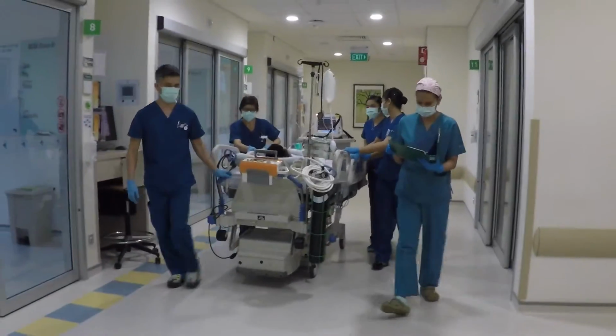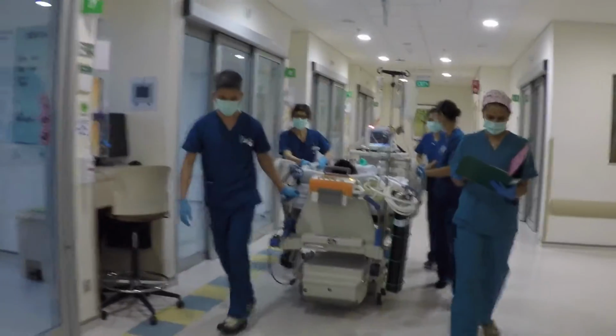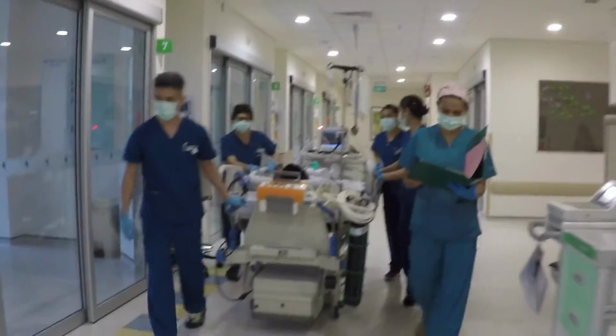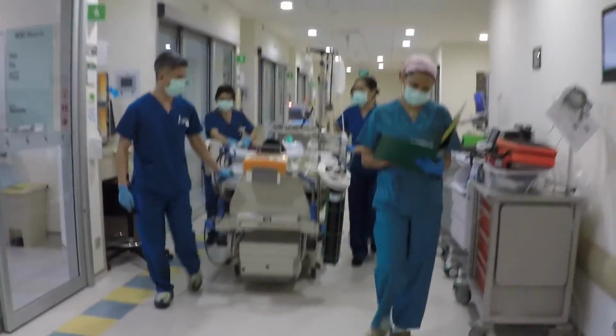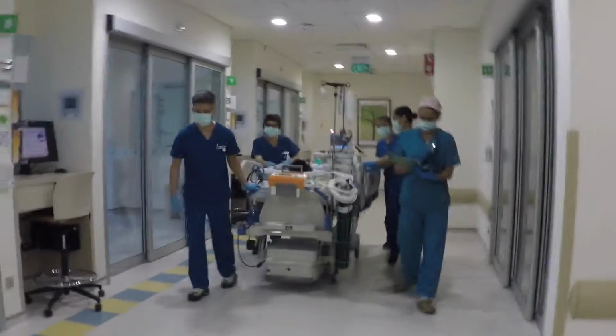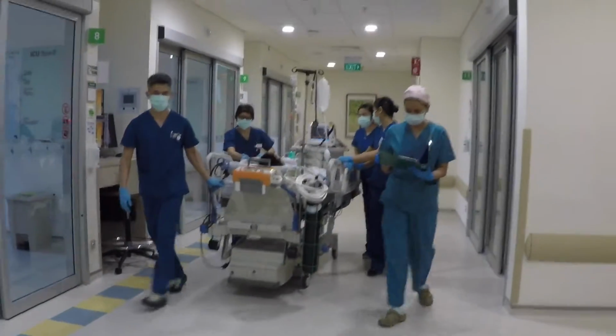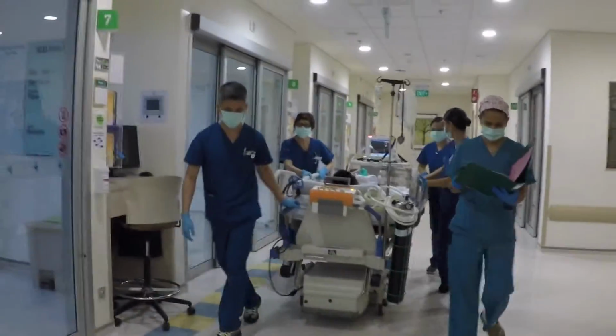Let's watch this clip where an unconscious, sedated and ventilated patient is being moved from one clinical area to another. The patient is being wheeled on the bed with the head end first. Let's go through this clip again and analyze it. It is an example of how not to transfer a critically ill patient.